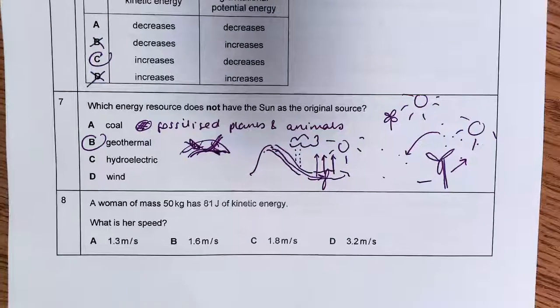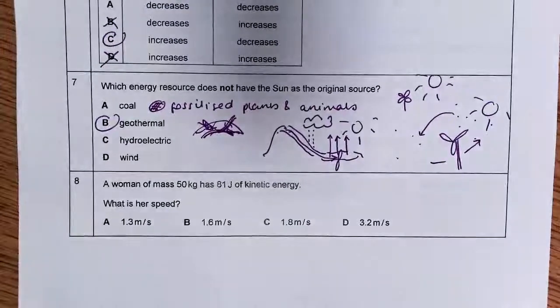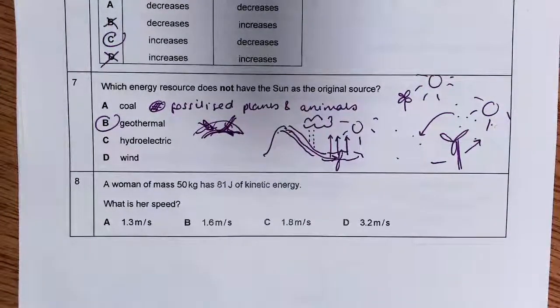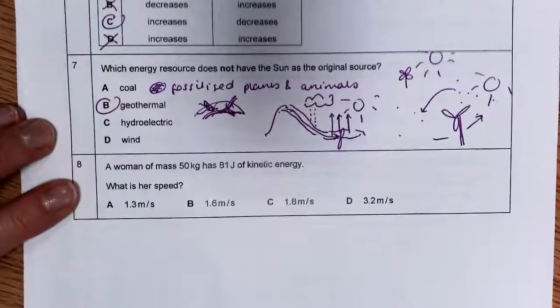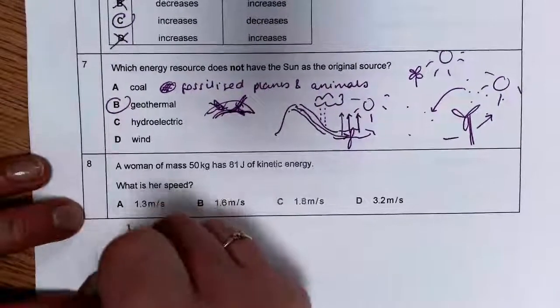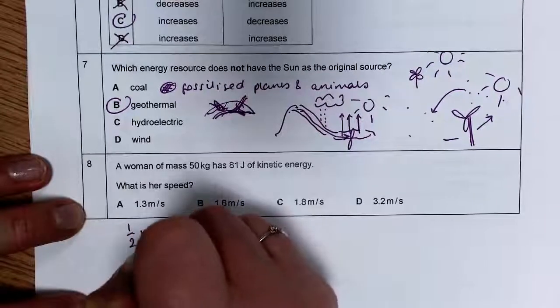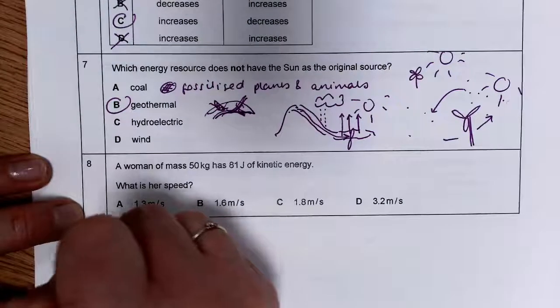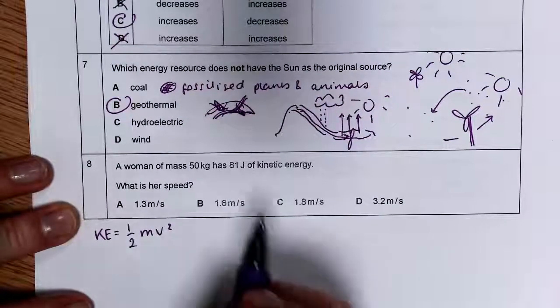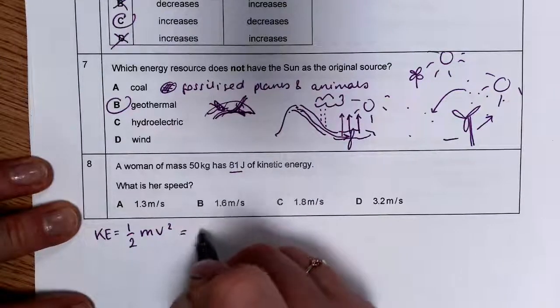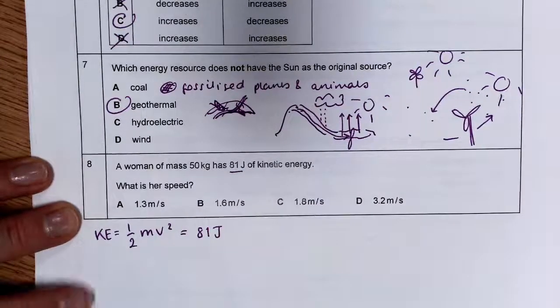So question 8, a woman of mass 50 kilograms has 81 joules of kinetic energy. What is her speed? Okay, well, let's start by writing the kinetic energy equation. Kinetic energy is given by a half mv squared, and we're told that totals 81 joules.